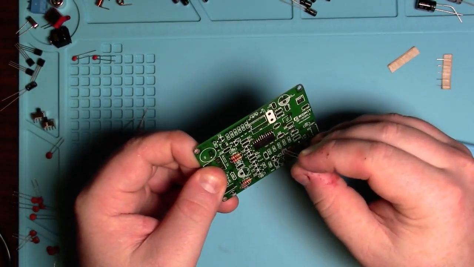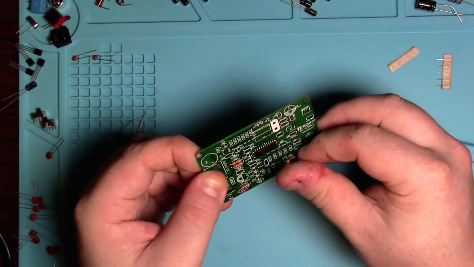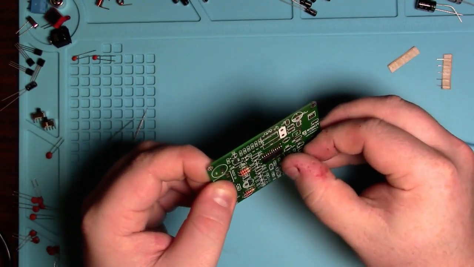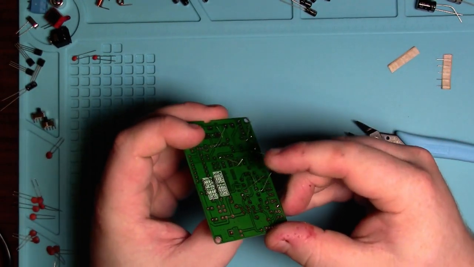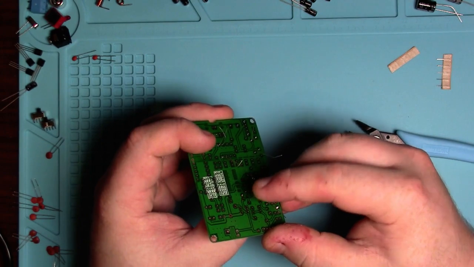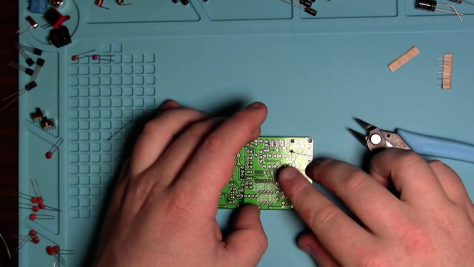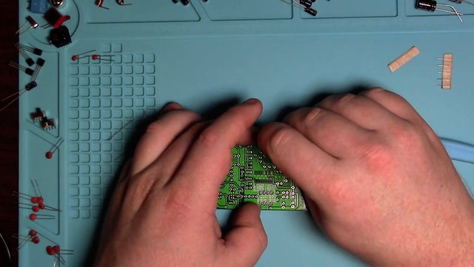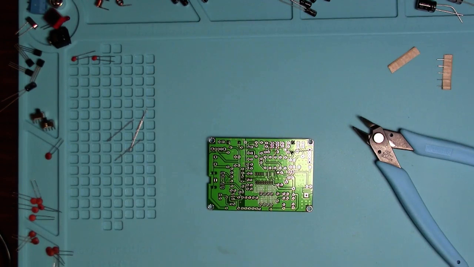I'm going to put you in like that. There we go. We're going to go ahead and solder those down.